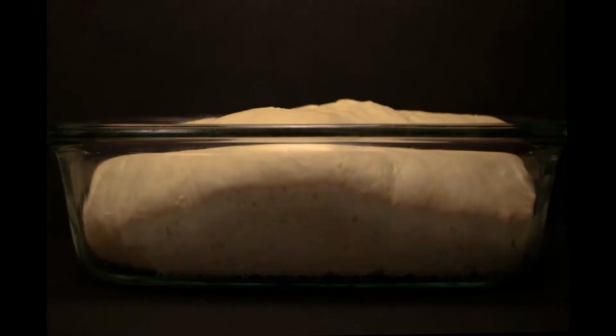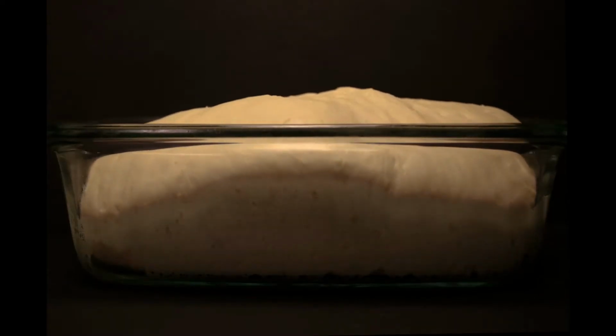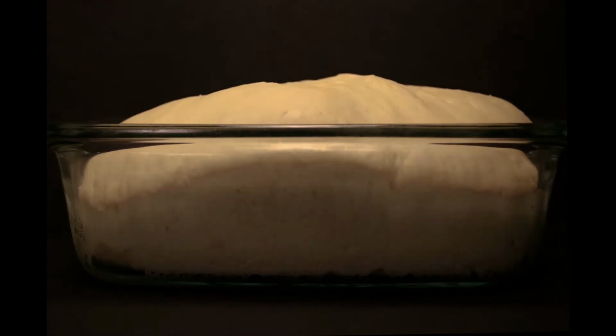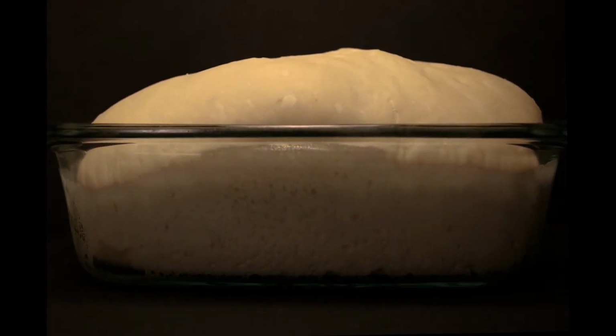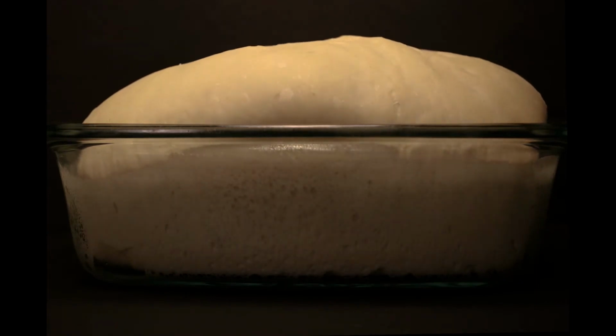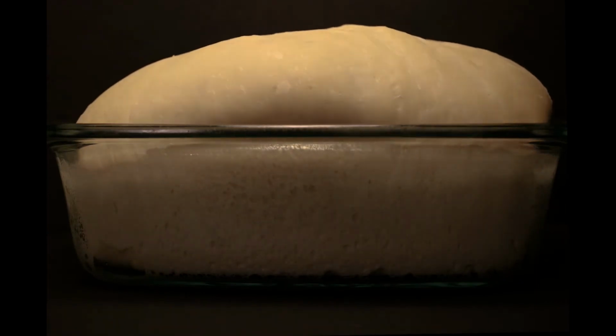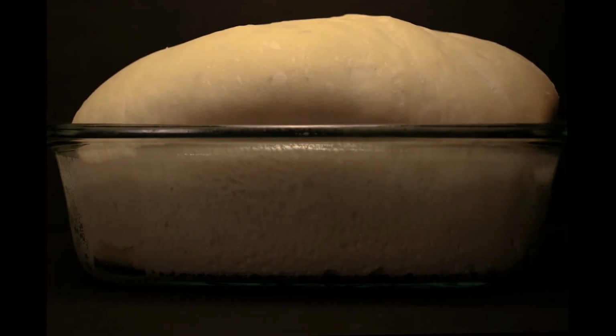This here is essentially just a piece of bread slowly rising. As this is happening, the microbes are converting the sugar into carbon dioxide, the gas that's being captured in the bread matrix, and a little bit of ethanol.